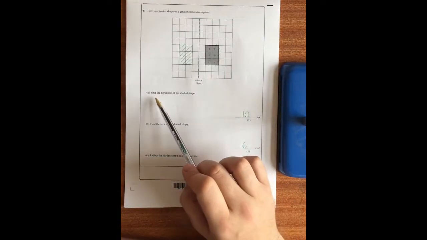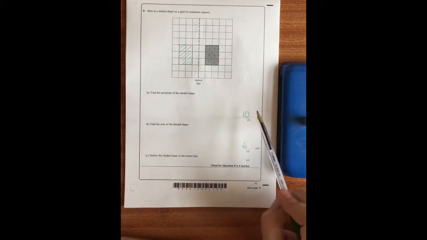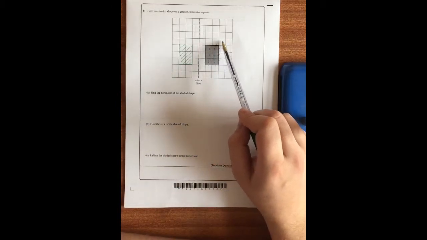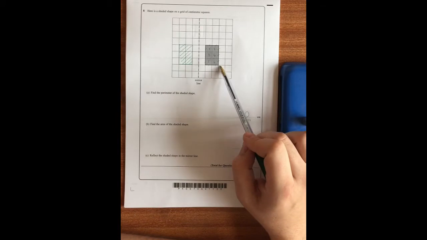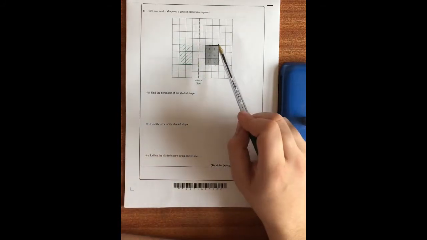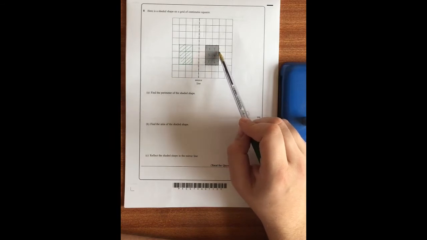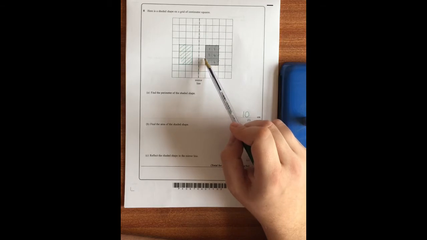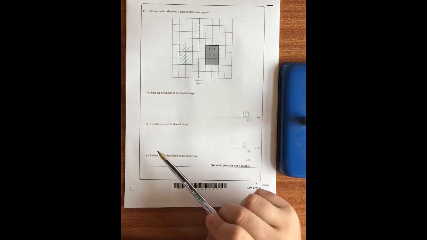Question 8. Find the perimeter of the shaded shape. Here, it's important to remember that you do not count the squares around the outside, because you will count the square in each corner as extra. What we must do is count the lines that take up the outside. So 1, 2, 3, 4, 5, 6, 7, 8, 9 and 10 is the answer.